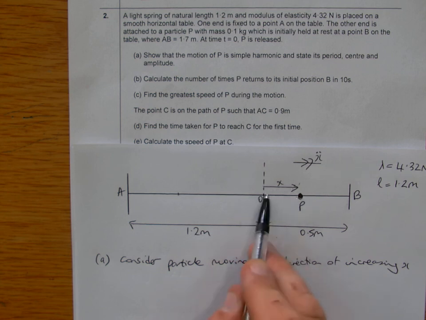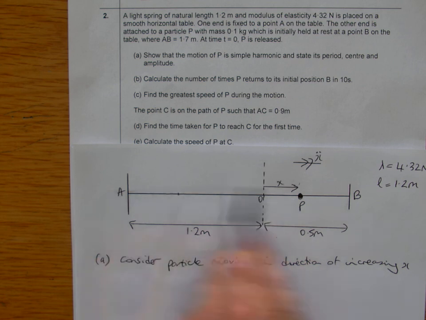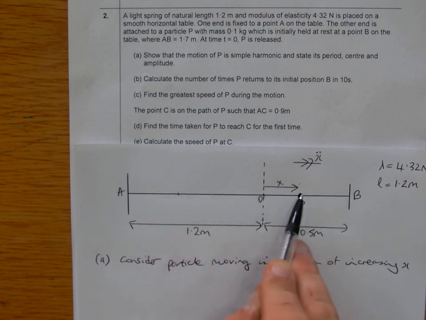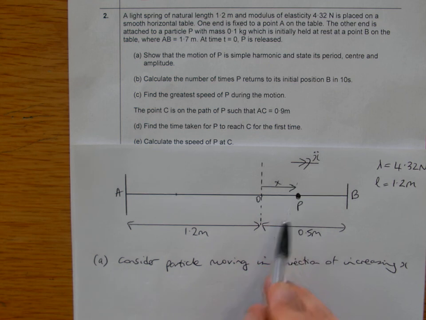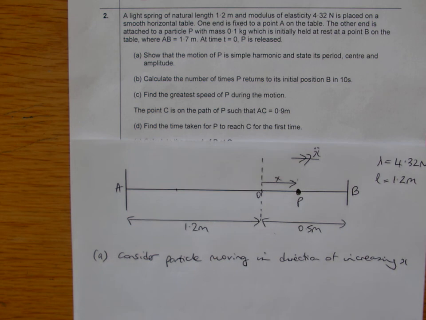We want to show mathematically that it is actually doing SHM.